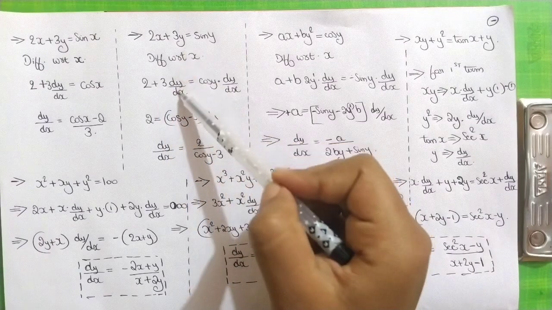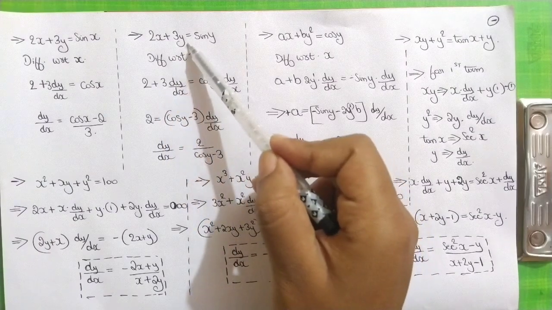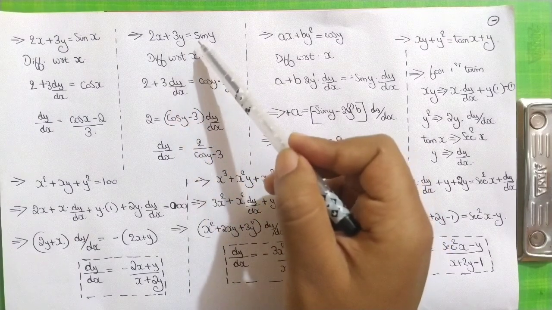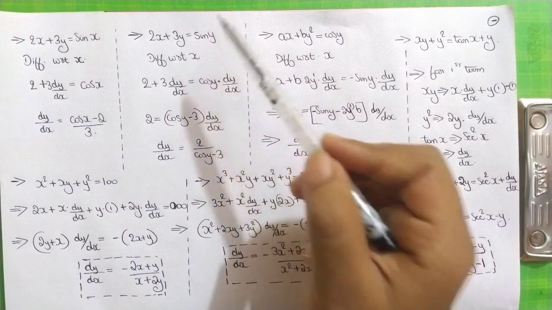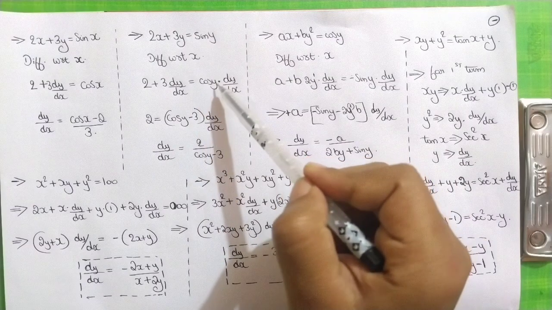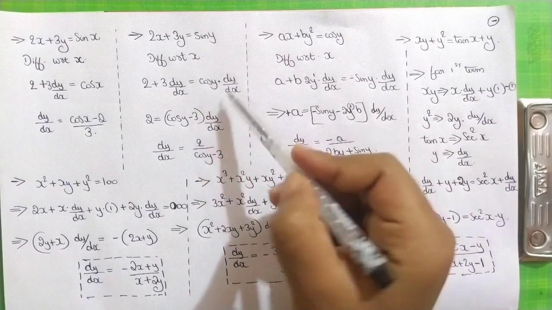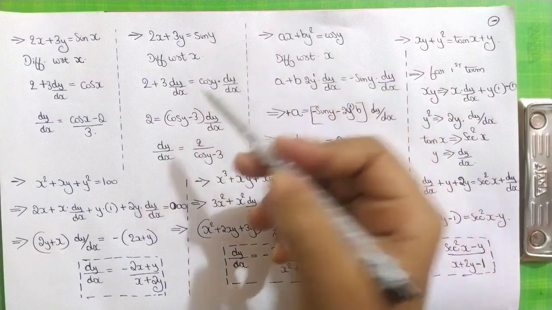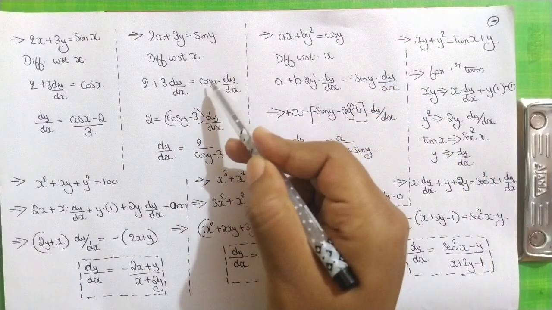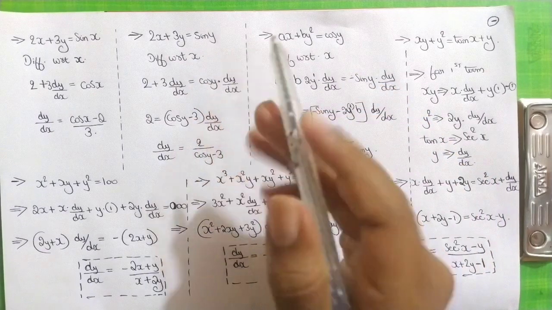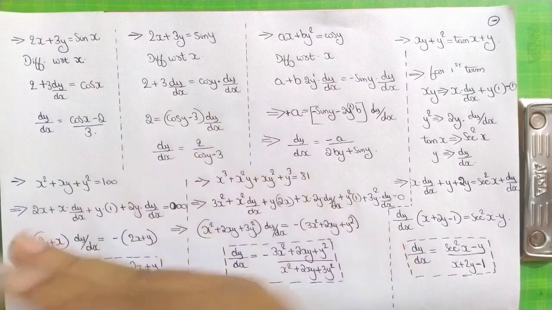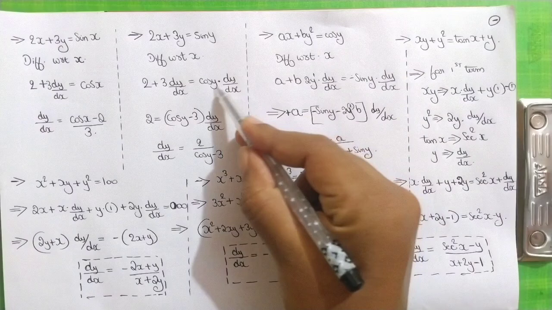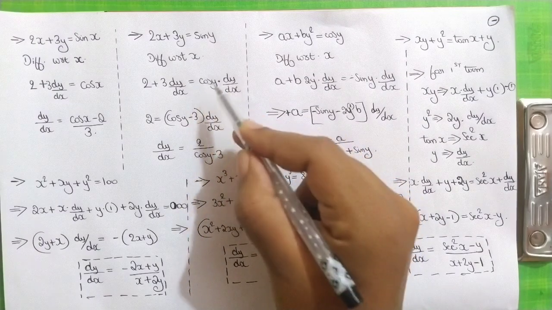dy by dx here. Why? Because y on differentiating with respect to x will give you dy by dx. Now differentiating sin y with respect to x will give you cos y into, again there is a y completely retained here. Sin y differentiation is cos y, but y is retained. You should not write y as it is. You should still further differentiate it into dy by dx. The further differentiation is multiplied to the given or already written term.